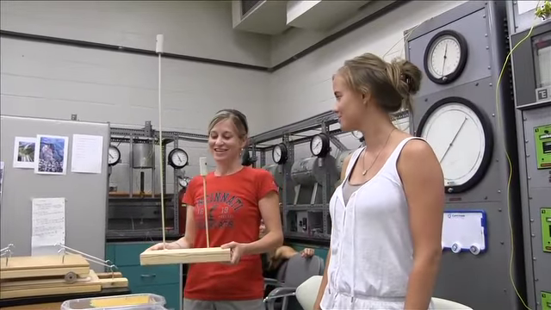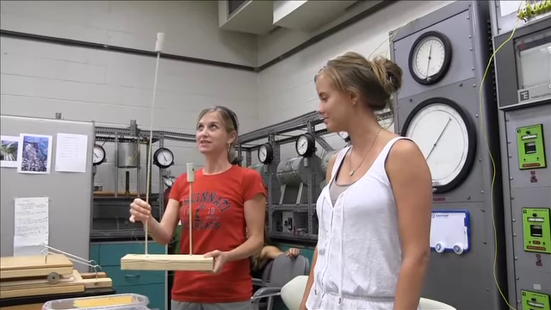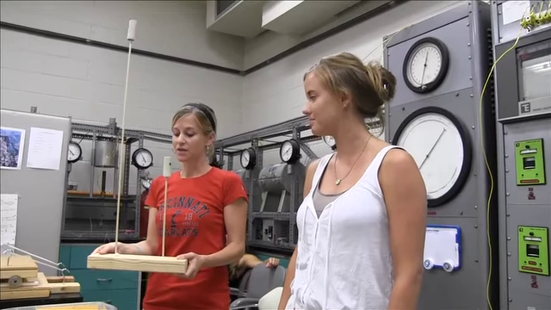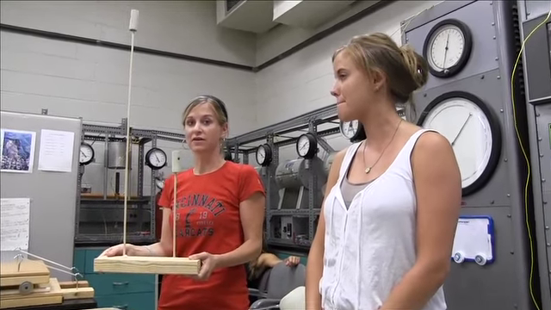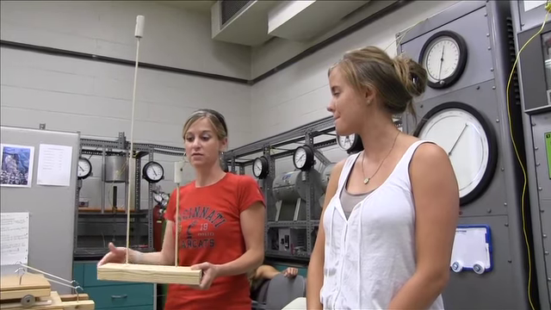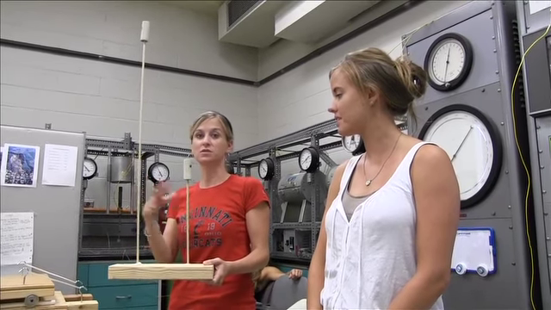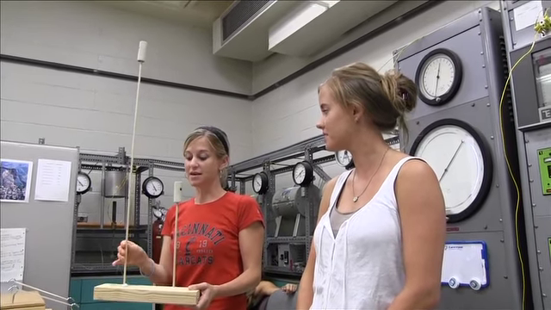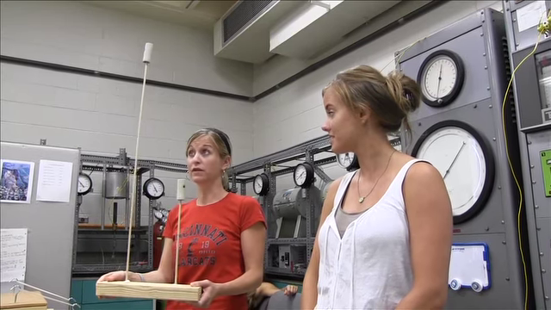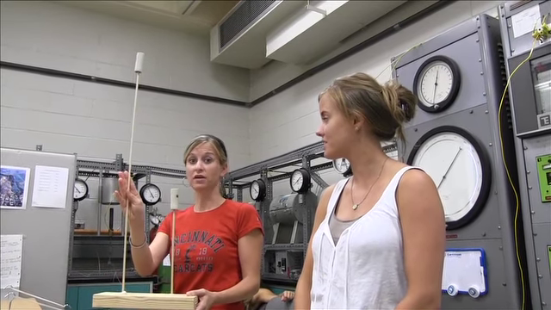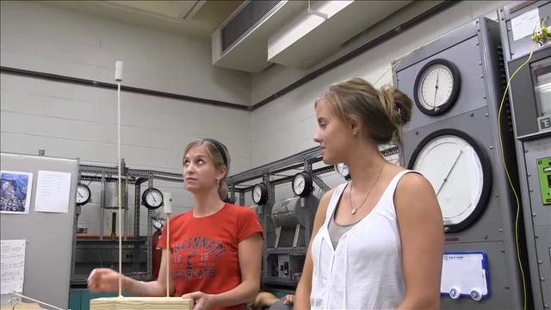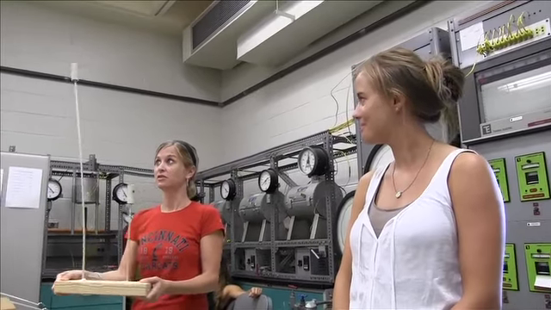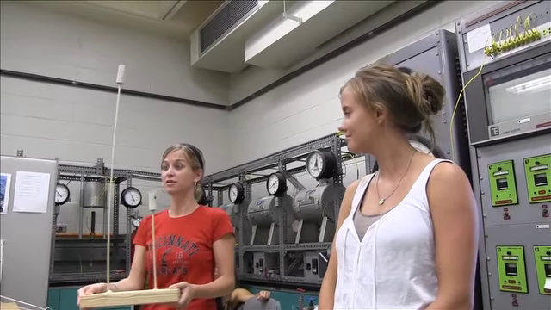So the idea here is that this represents a tall building and this represents a short building. And we thought maybe the higher the frequency of the earthquake, we wanted to see the difference between the two structures. So if it has a low frequency, it's going to shake this building more than this building. So we'll test it out. So this is a low frequency earthquake here.